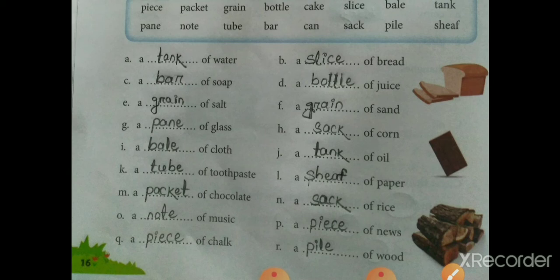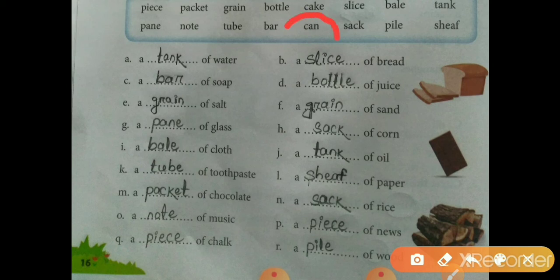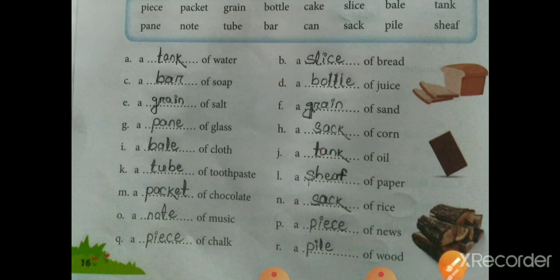You can also use a can of oil. A dash of pepper, a sip of pepper. A dash of rice, a sack of rice.